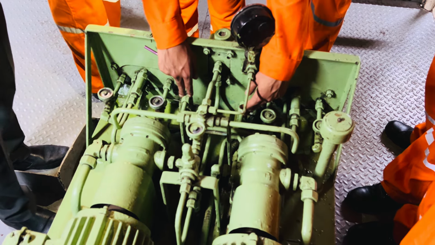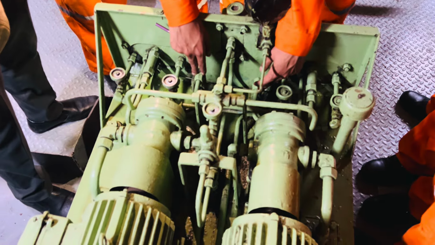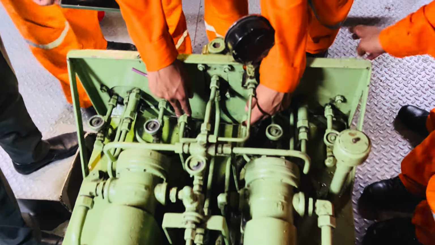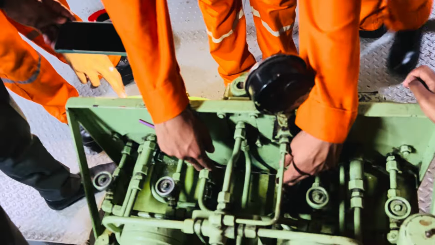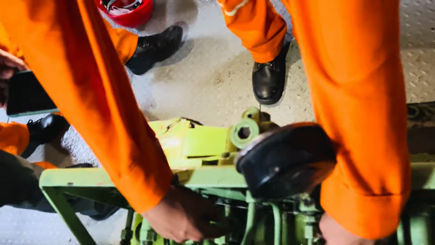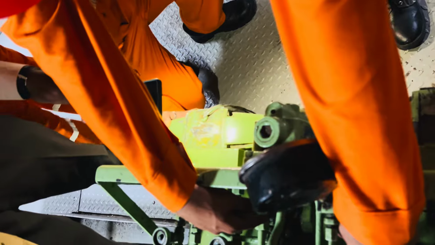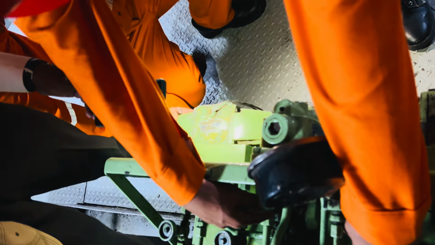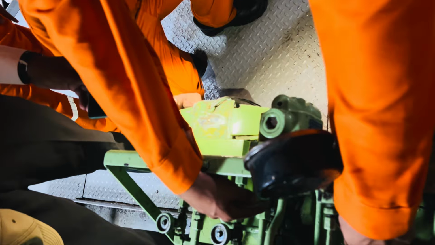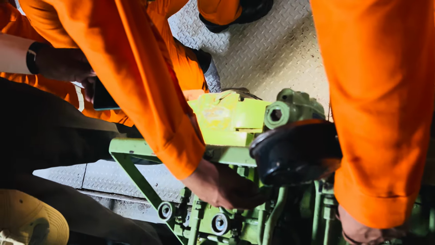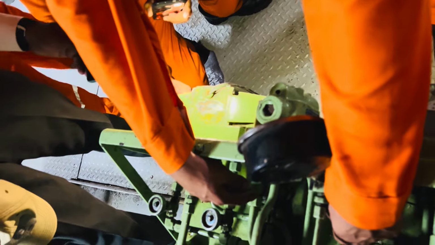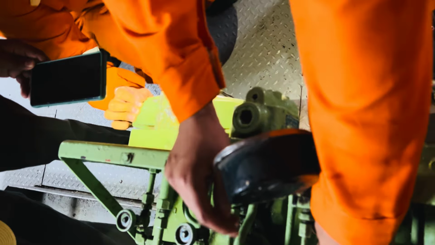What is this? This is a DCV. Where? Here. Everybody pay attention. This is a DCV. It is an electrical DCV, electrical directional control valve. If it is a DCV, it has how many positions? 3. Which ones? Tandem, parallel, and cross. Can you see 3 positions on the top?